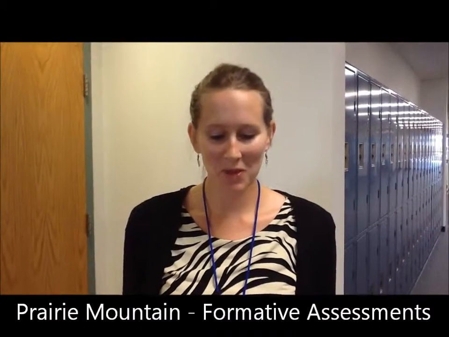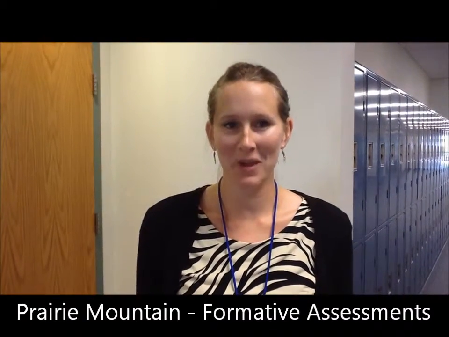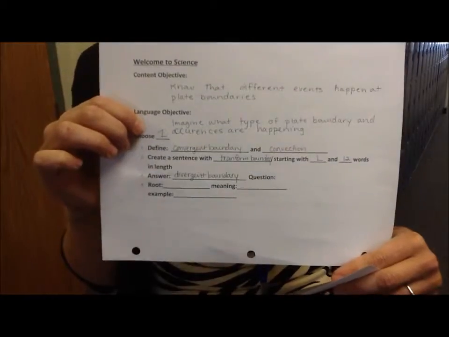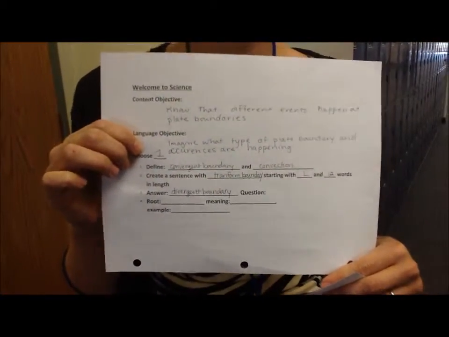So the way that I use formative assessment in my classroom is a couple of different ways. I always start the class with a content objective, language objective, and then one of my favorites is the students create a sentence with a vocab word. In this case, it's transform boundary, starting with the letter L and 12 words in length. And the students really get the opportunity to think through their sentences. And this is a strategy that Camille suggested when he was here last year. And then I get to know, okay, did the students understand what we did yesterday? And so that's really helpful for me.